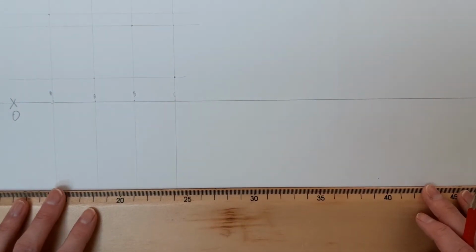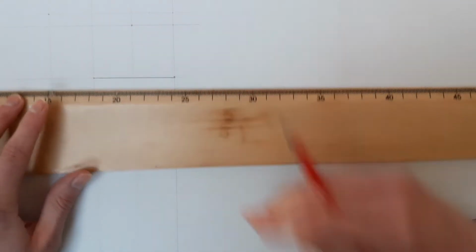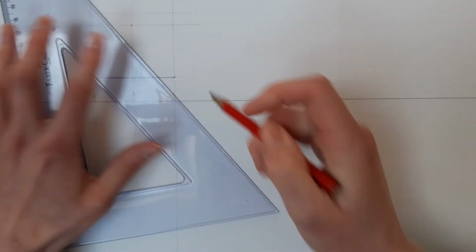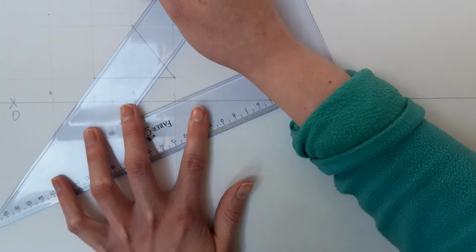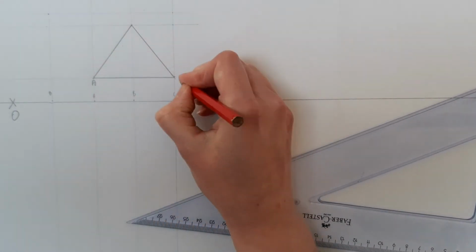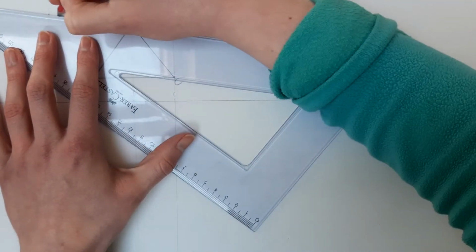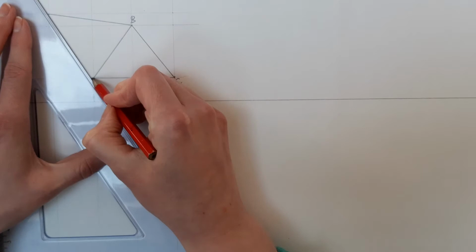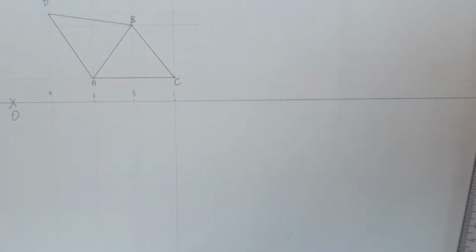It tells me the two planes are ABC and ABD. That means I need to join A, B, and C together. So A to B, B to C, C back to A. So that's A, C, and B. And ABD is the other plane. Okay, so that's coordinates getting the elevation.